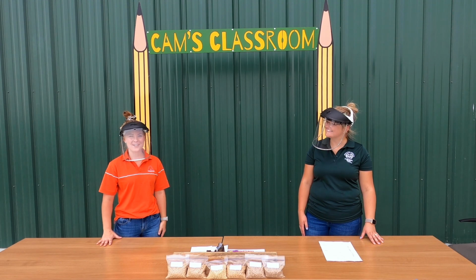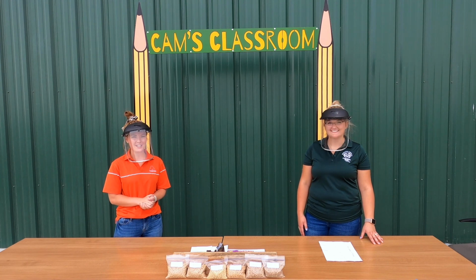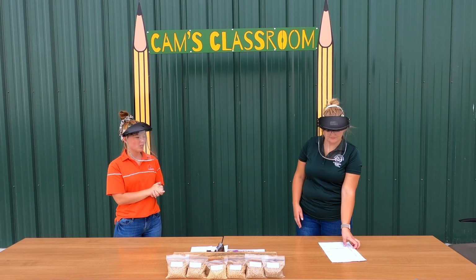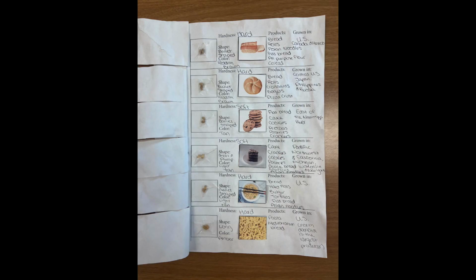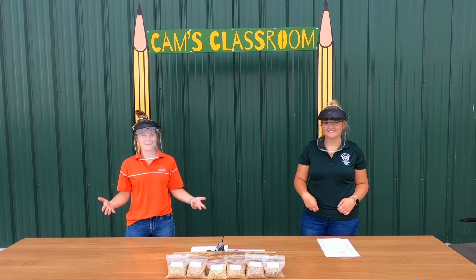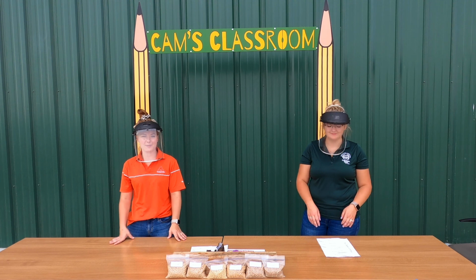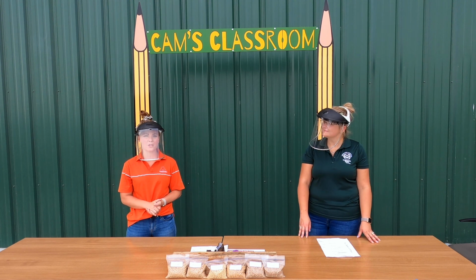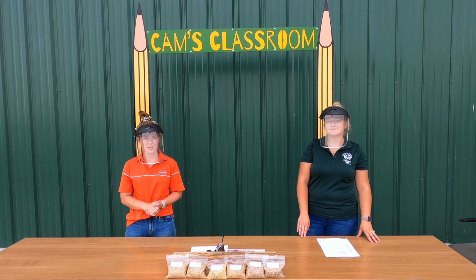All right, State Fair campers, now that you've completed your activity sheet, your sheet should look a little like Karina's. I have in the first box my kernel, in the second box the product of wheat that can be made, and then filled in I have the hardiness, shape, color, products, and where it's grown. All right, campers, now that you've collected all of this information, you should be able to make a few conclusions about these 6 classes of wheat.